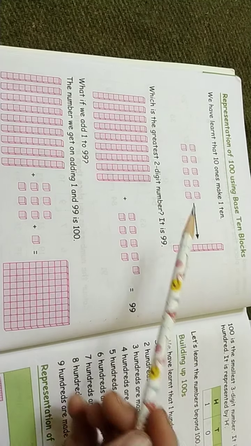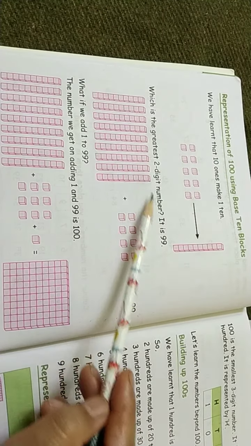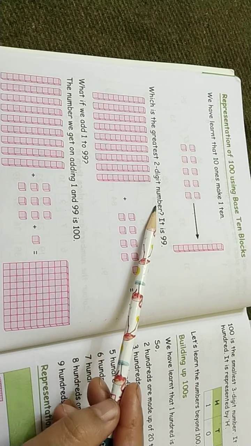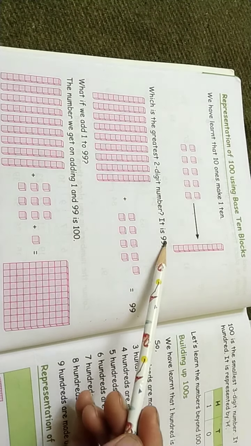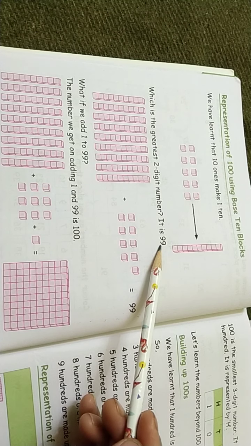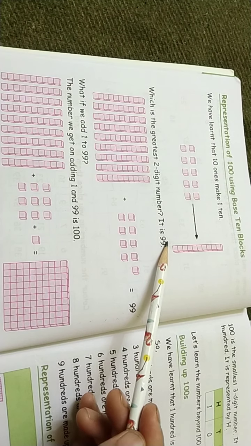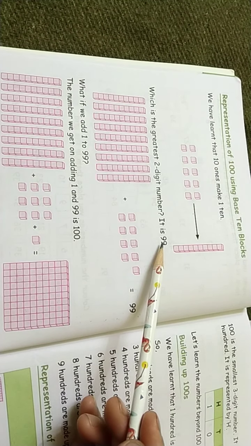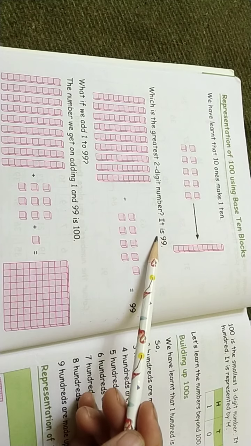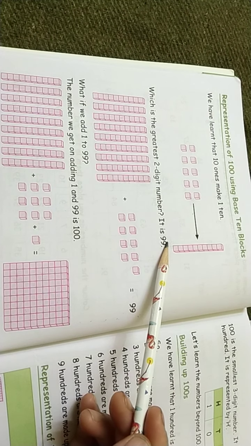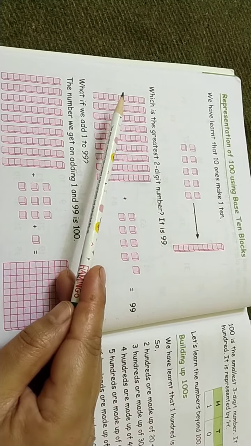All right. Now which is the greatest two-digit number? 99. Okay, remember that. What is the greatest two-digit number? 99. Now, here we have 9 tens.